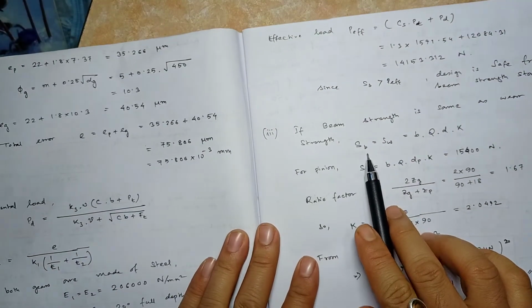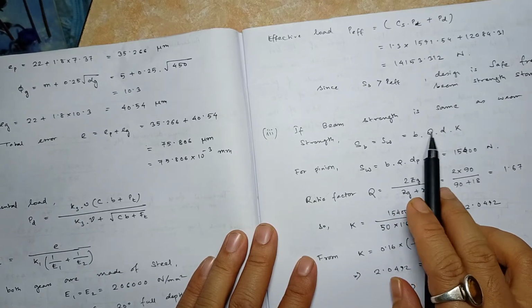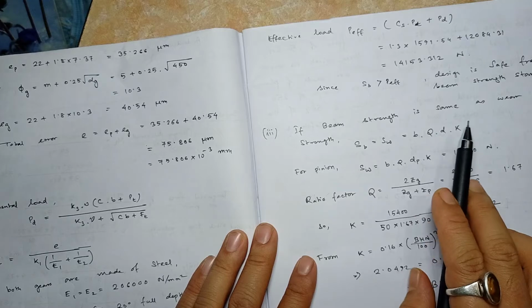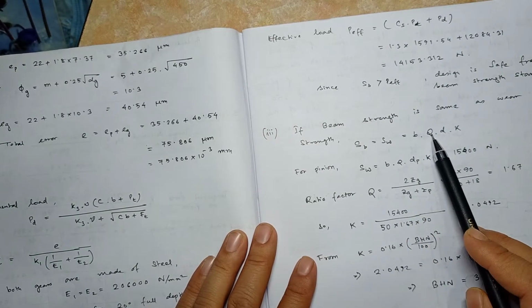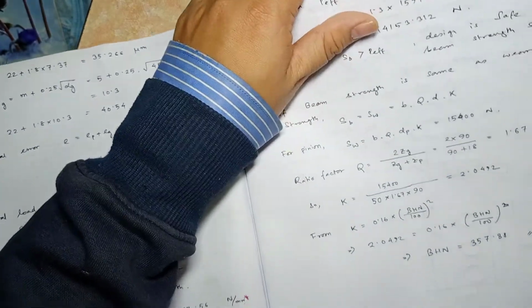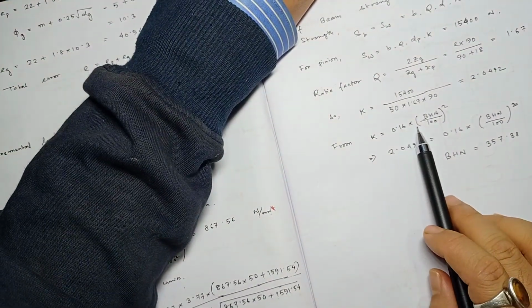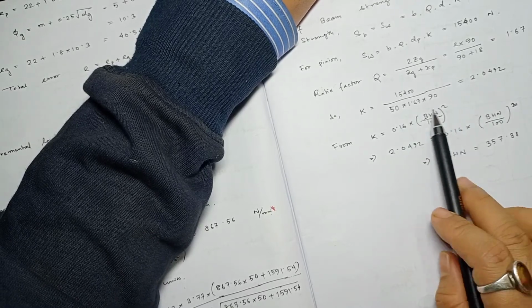So now you equate wear strength and beam strength. Now the wear strength formula is B into Q into D into K. Q is called a ratio factor, and K is a factor which for steels is generally 0.16 multiplied by BHN, the Brinell hardness number, divided by 100 square.